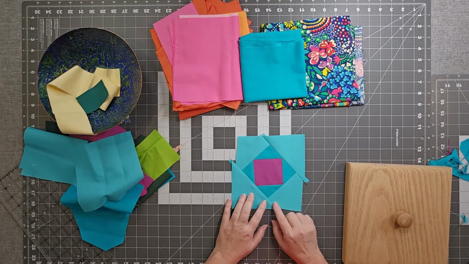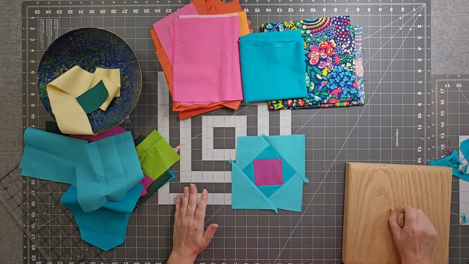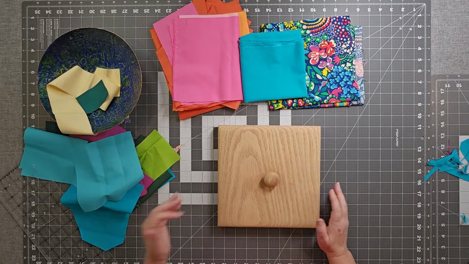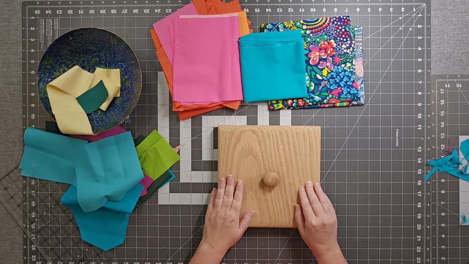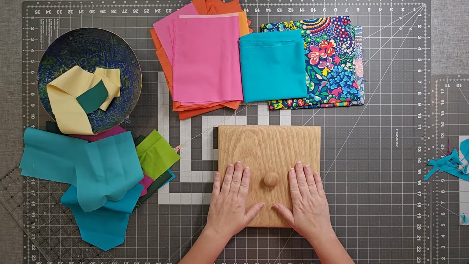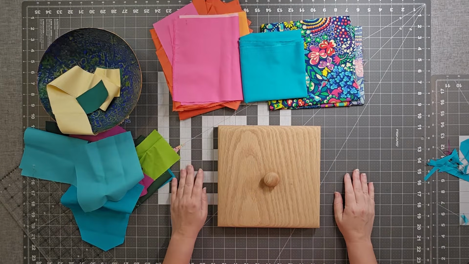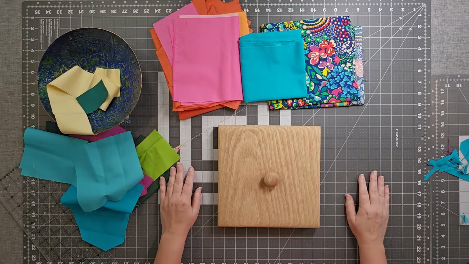And just so you know, after I pressed this, I went in and set my big tailor's clapper on top of it, over on the ironing board, of course. And I just let it sit there for about 30 seconds. That makes sure it gets nice and flat, which is really important when you're doing improv. You don't want to end up with things that are super lumpy.